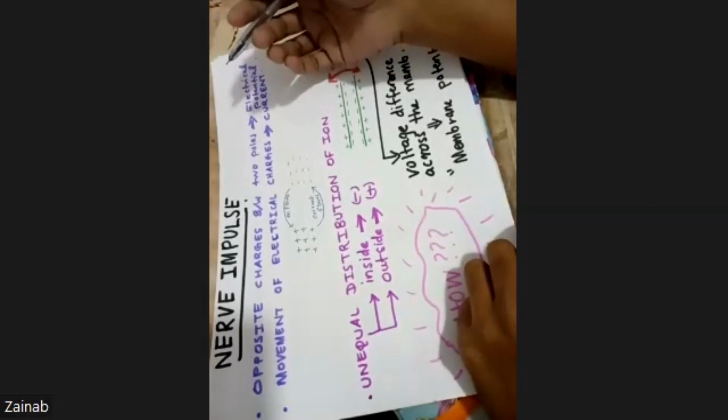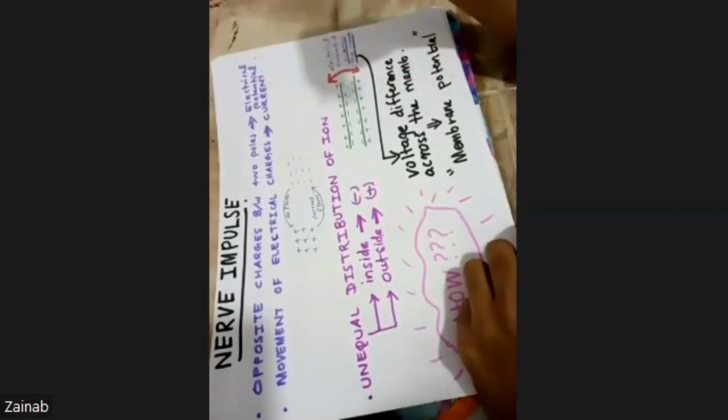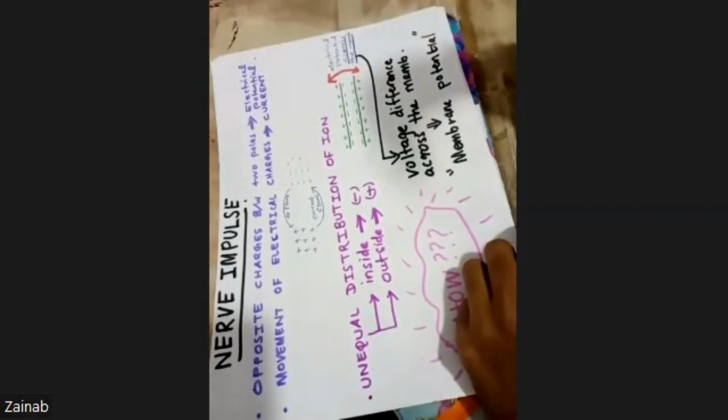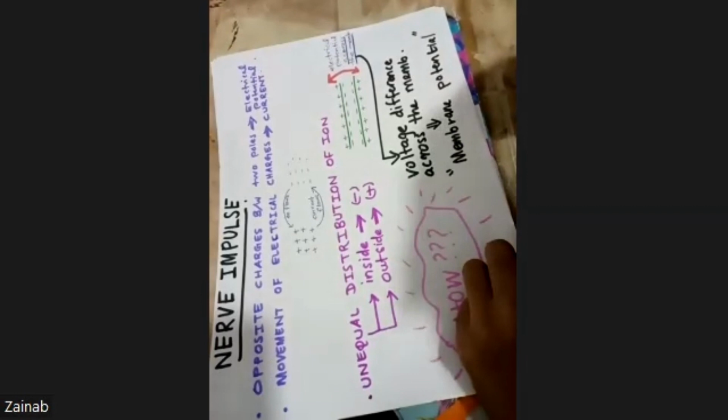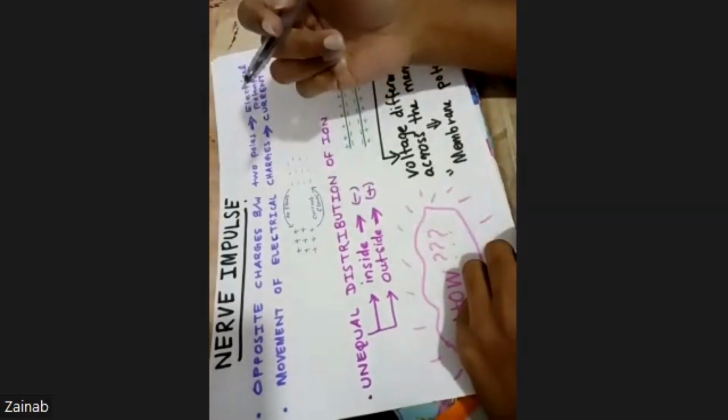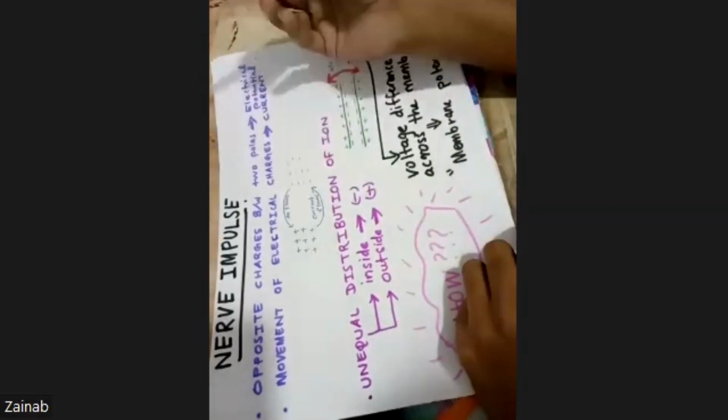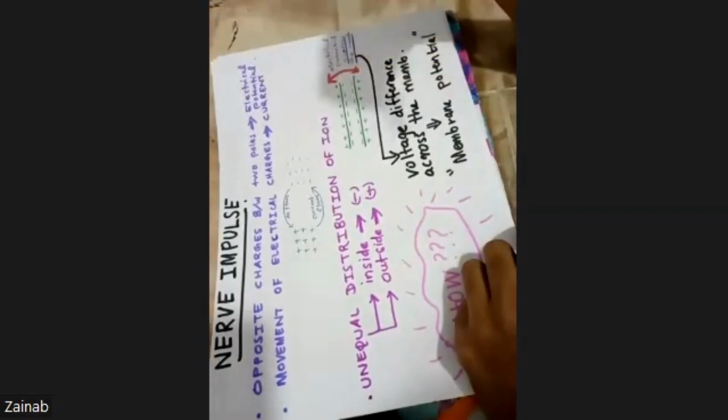And another example, like if someone calls your name from behind, you turn and see who is calling. It's because the sensory neurons in your ear take up the information and send it to the central nervous system. They process it and send back the output to the muscles in your neck.